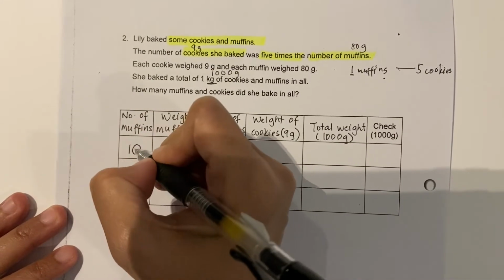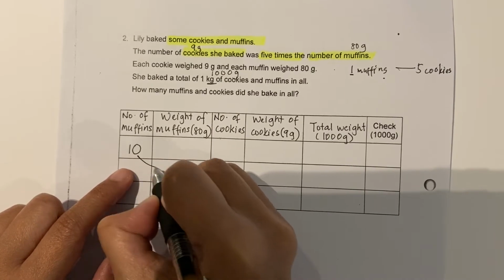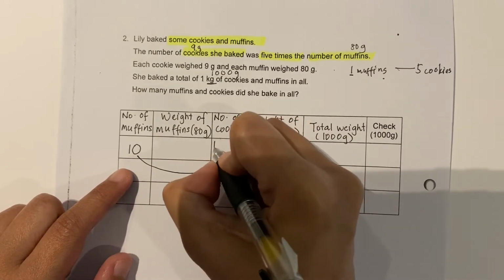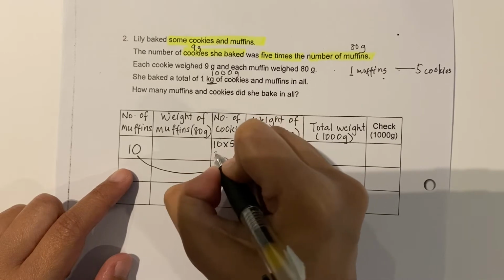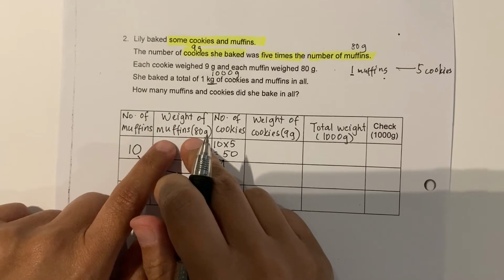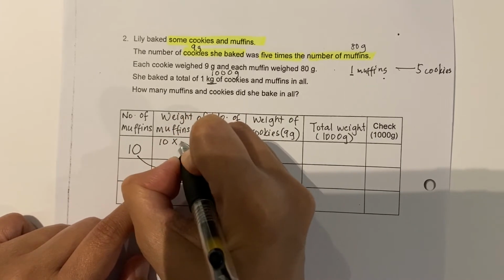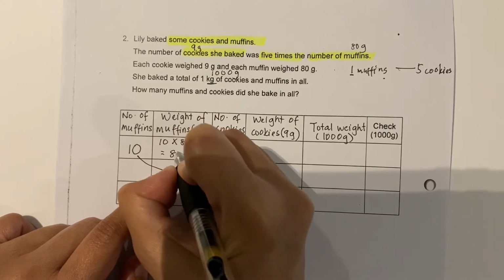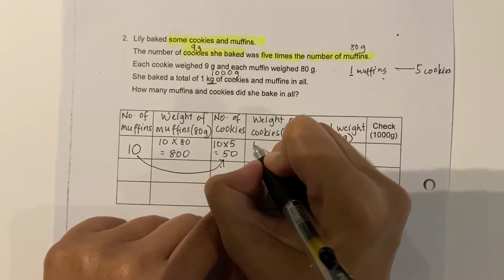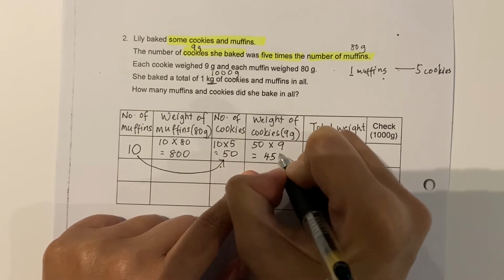So if I put a 10 here, my number of cookies will be 5 times, remember? So 10 times 5 will give you 50. Then you work out each individual: 10 times 80 grams is 800, and 50 times 9 is equal to 450.